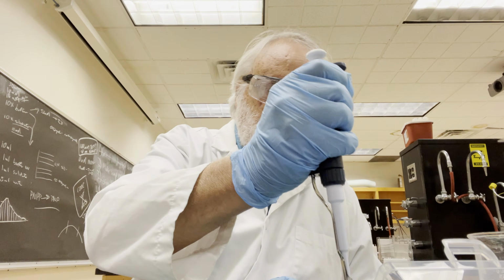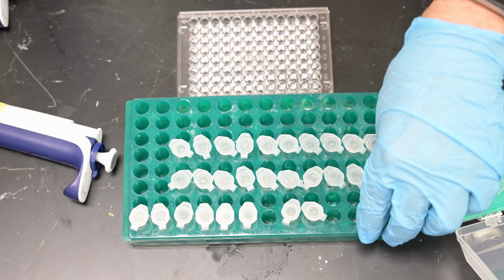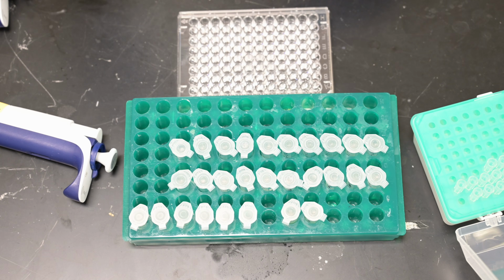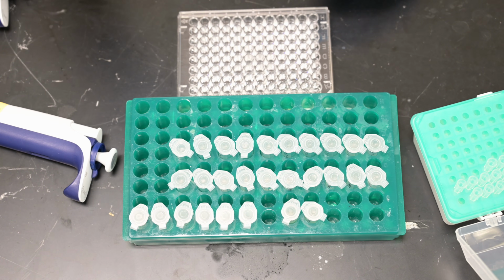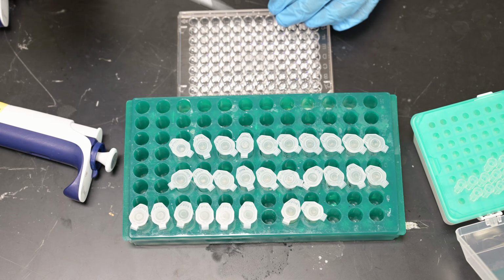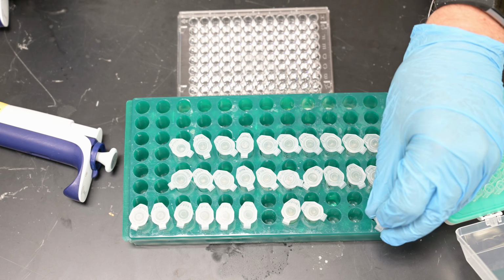What I'll do here is the lysate sample. I will add 20 microliters of the lysate to A1. Then I will add 10 microliters of the lysate to A2. And then we'll load 5 microliters to A3. So the lysate's been done.